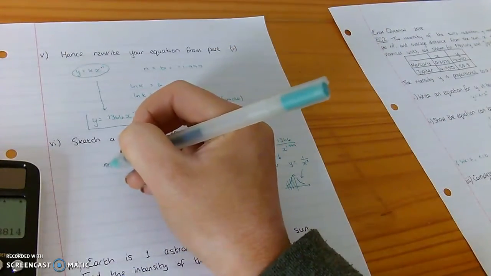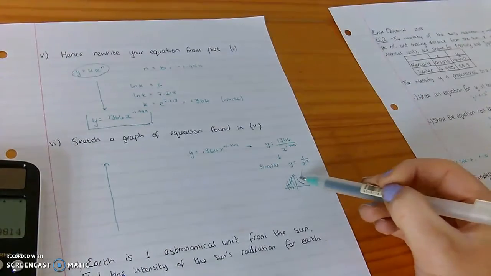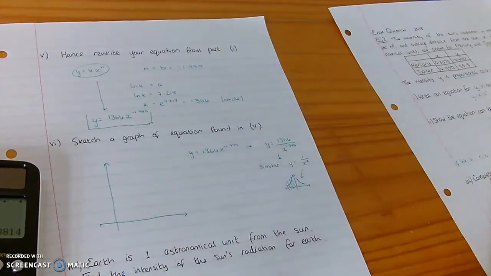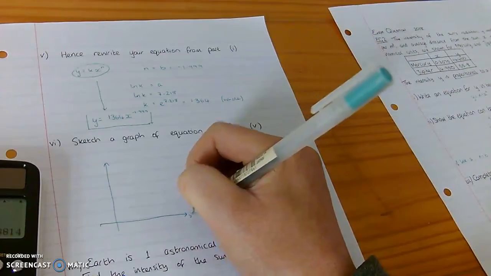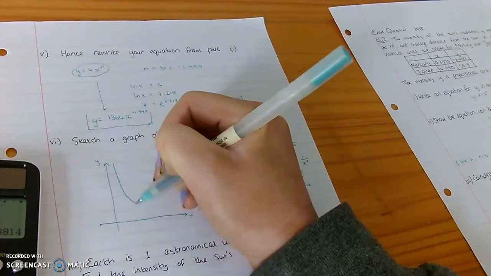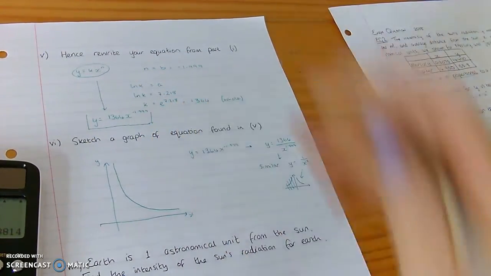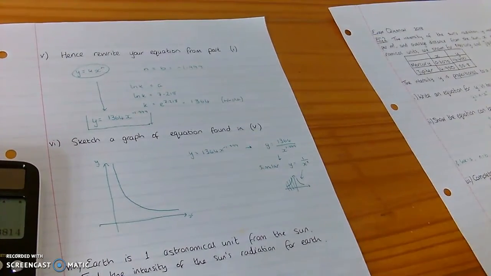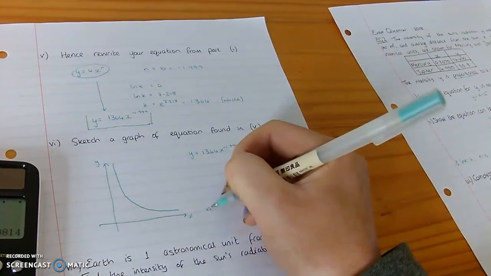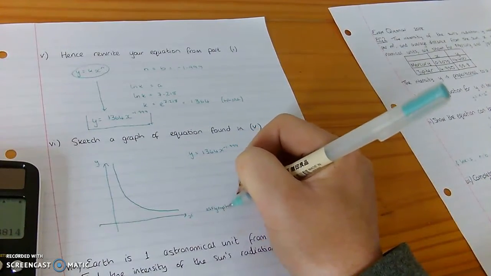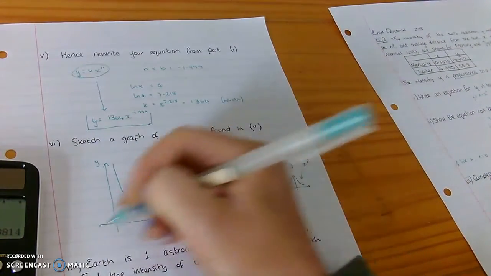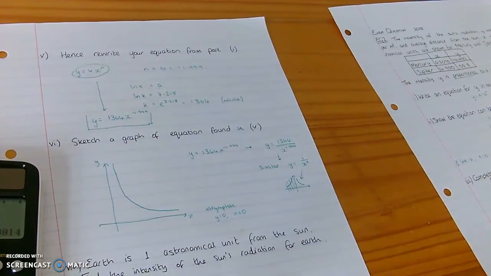So my sketch is just going to be a stretch of that curve there. So if this is x and that is y, it's going to have this sort of form. Okay, it's going to be super stretched, but we don't need to show any values. Okay, the important thing is I've got an asymptote at y equals 0 and at x equals 0. Okay, so the x-axis and the y-axis.